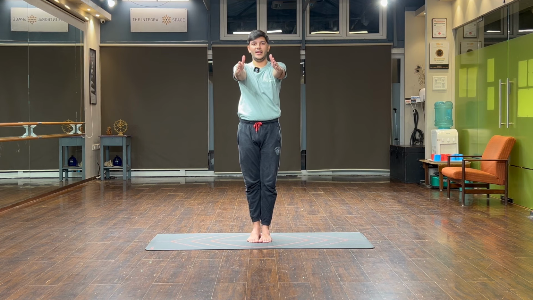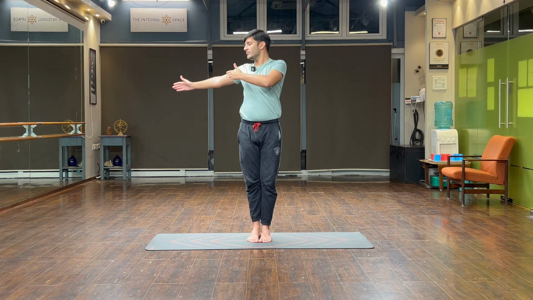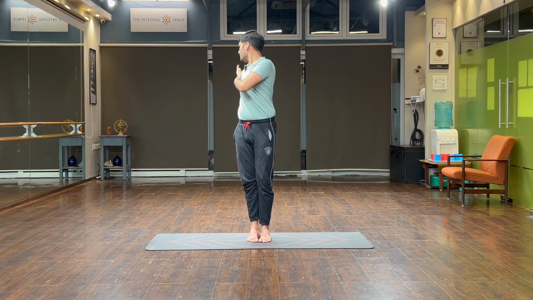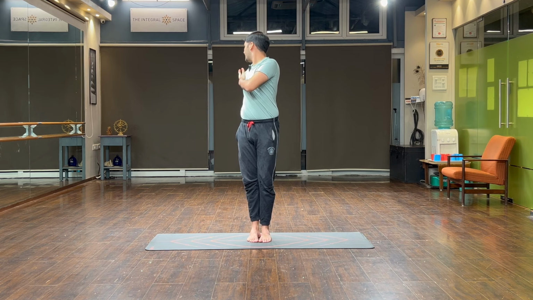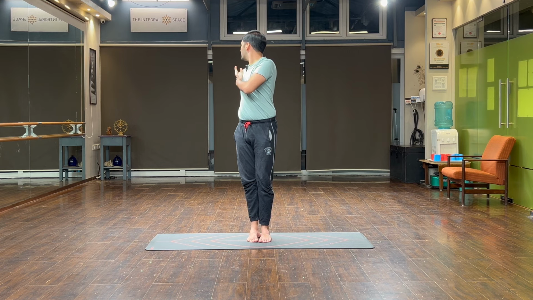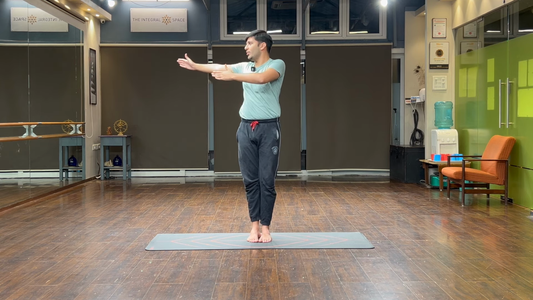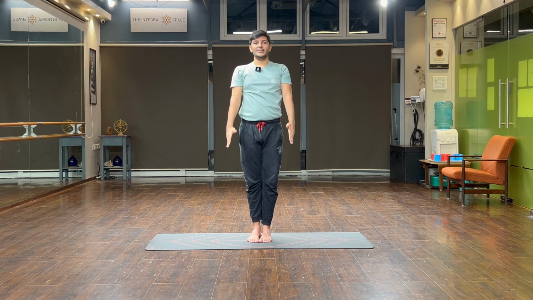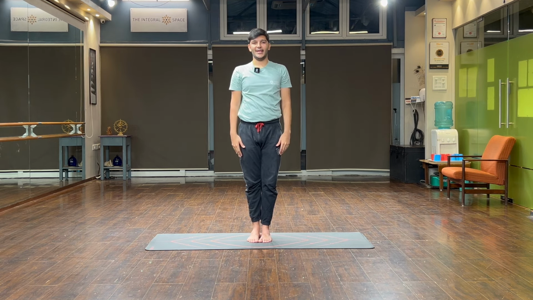Once again, inhale and stretch. Face in line with the right shoulder. Gaze at your right thumb. Breathe well. And let's hold for 1, 2, 3, 4, and 5. Slowly and gently come back. Bring both hands down and relax.